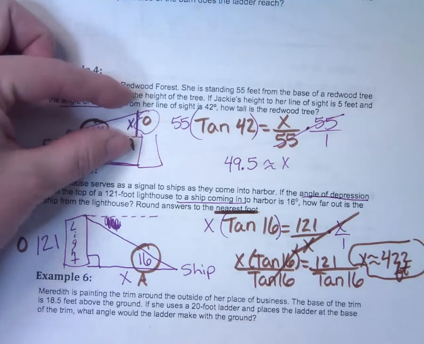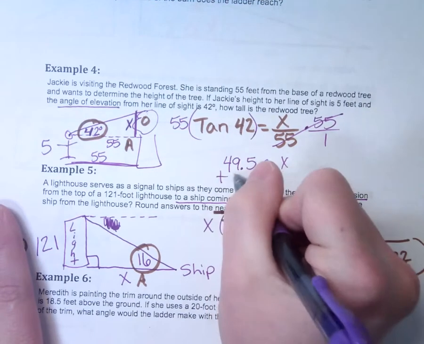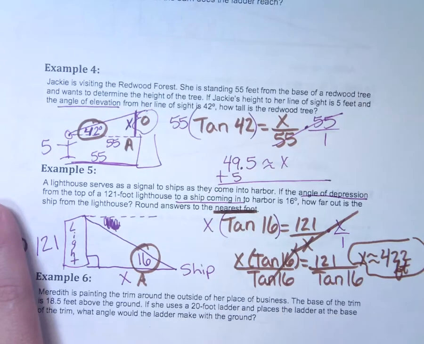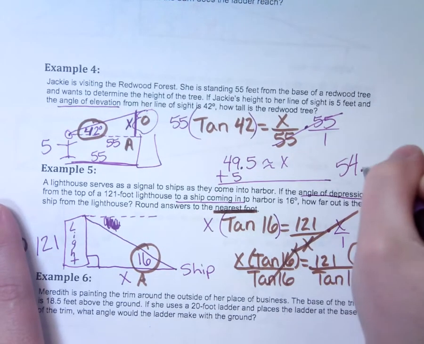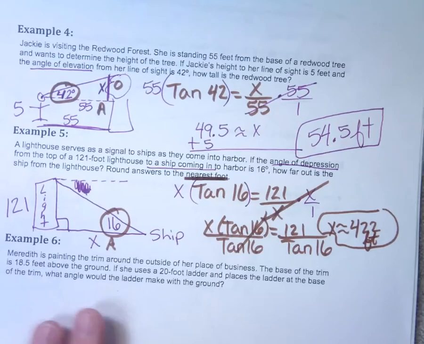So what did you tell me I was going to have to do to find the whole height of the tree? Add 5 to it. So what do I get if I add 5 to that? 54.5. And that would be my final answer. And I don't see anywhere where it tells me to round, so I'm just going to leave it 54.5.